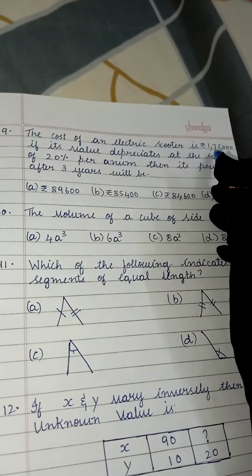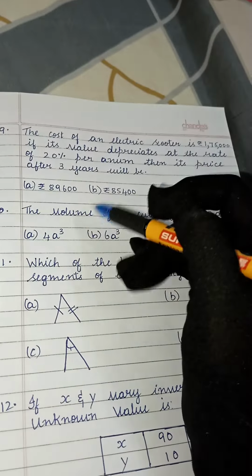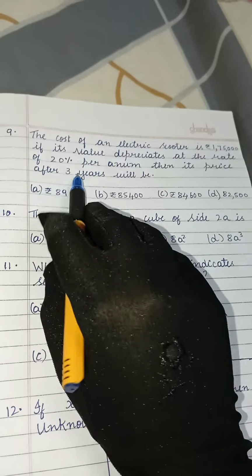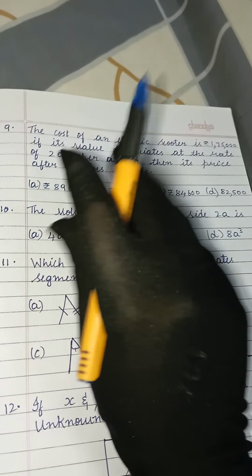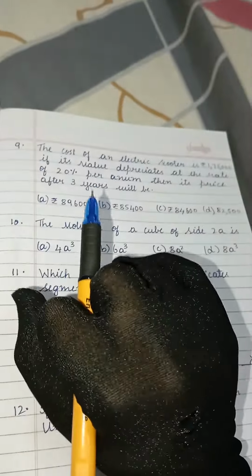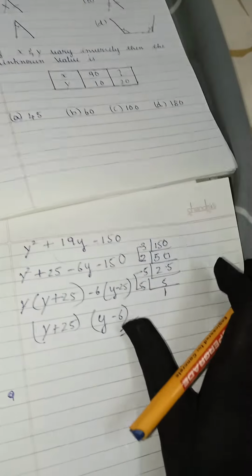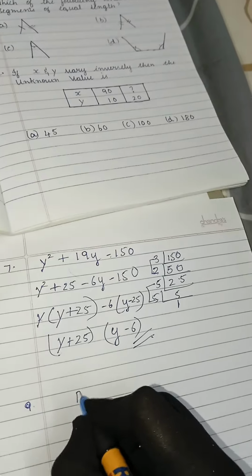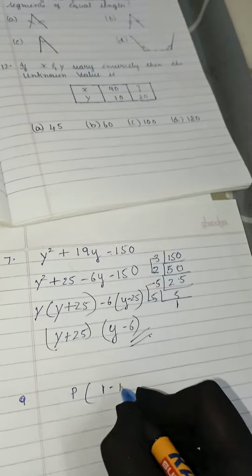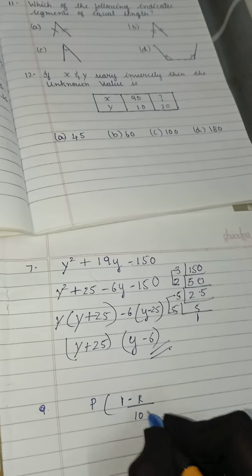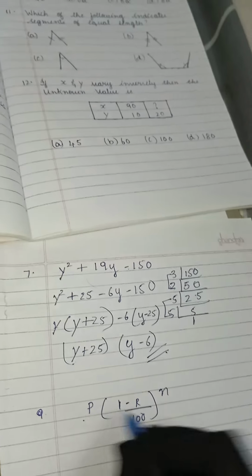Now for present it is 1,75,000. After all the depreciations, how much will it be? After 3 years, how much will the scooter cost? To find that, first we have to know the formula. What is the formula here? We'll do the working note over here. See, the formula is P into (1 minus R by 100) to the power N. See, P is principal, R is rate, and N is number of years.